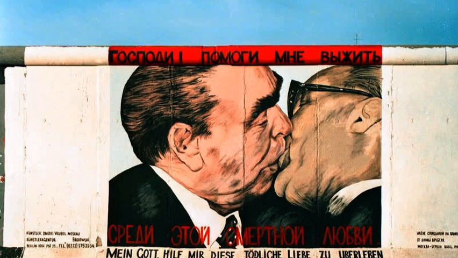So these two men at one time were big communist leaders, and this piece of art is on a remaining piece of the wall in Berlin when communism fell in Germany.